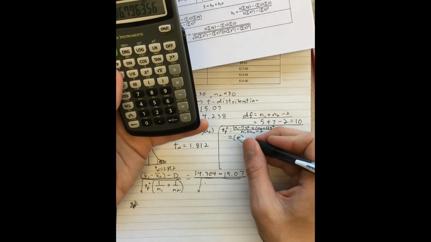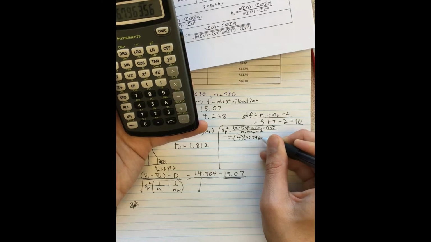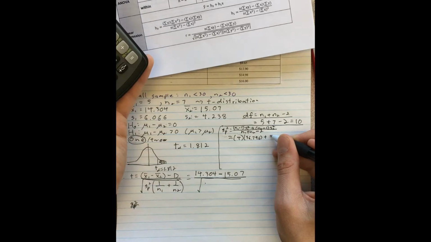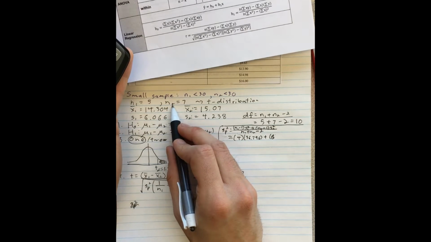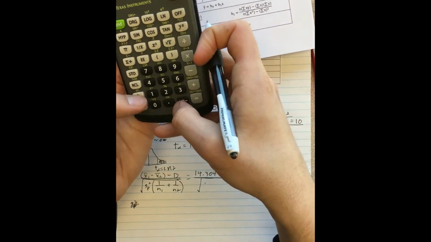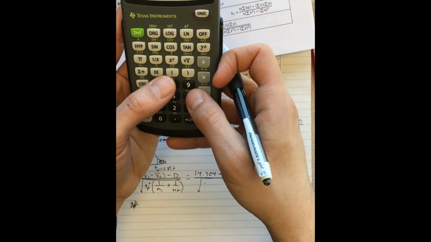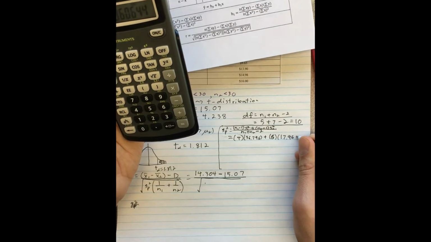So this is times 36.796 plus 6, because n2 is 7, 7 minus 1 is 6. Now s2 squared, so that's 4.238 squared. So this is 17.961.